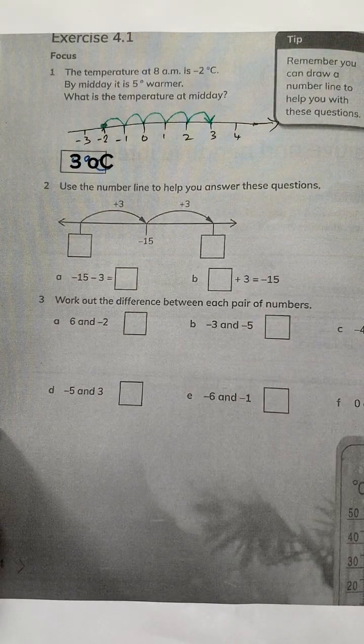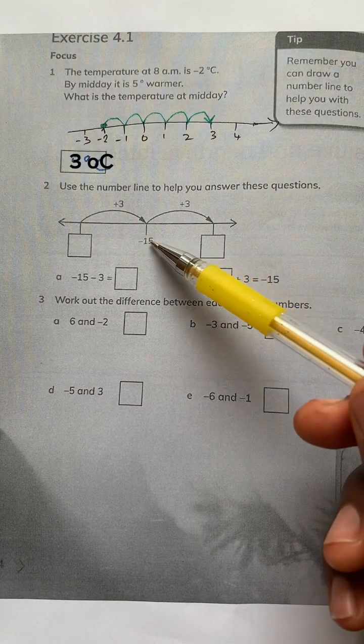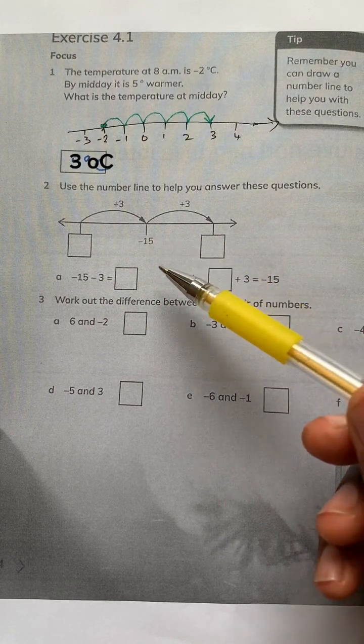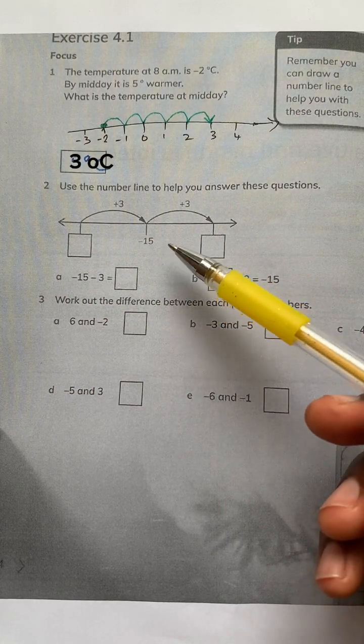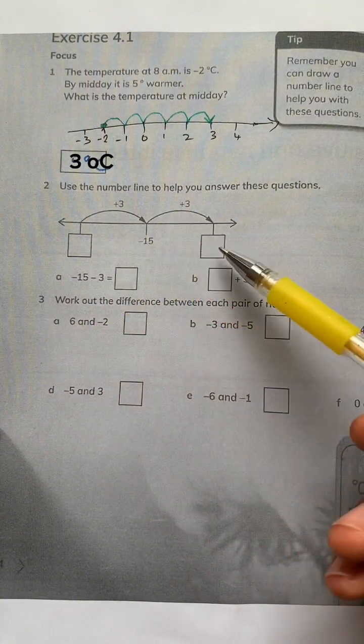Alright, let's move on to the second one. Use the number line to help you answer these questions. First one, minus 15 minus 3. When we subtract on a horizontal number line, we move to the left. When we add, we move to the right.